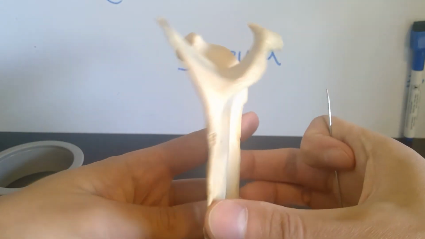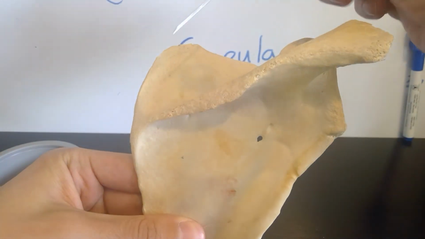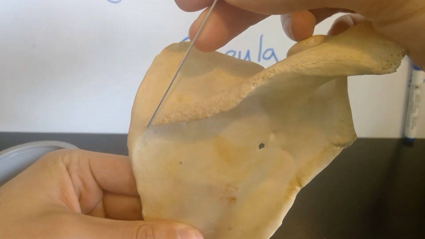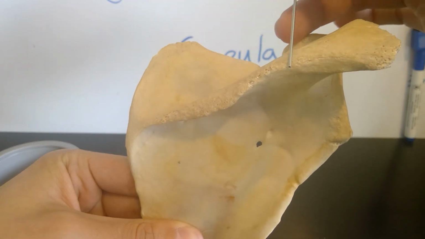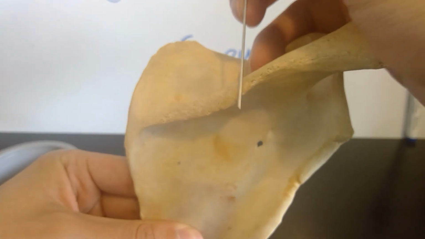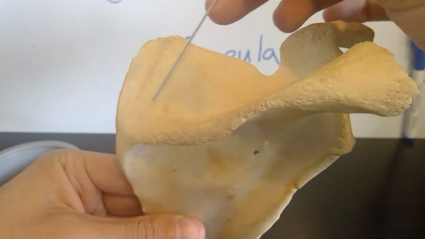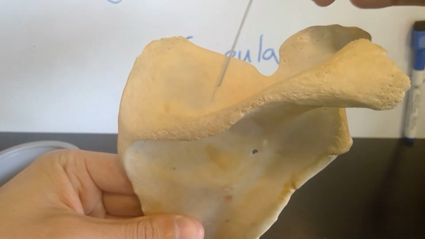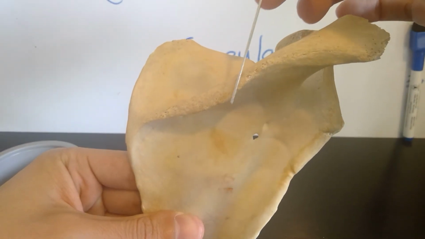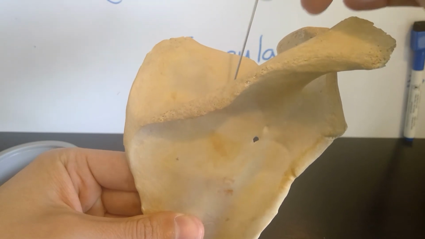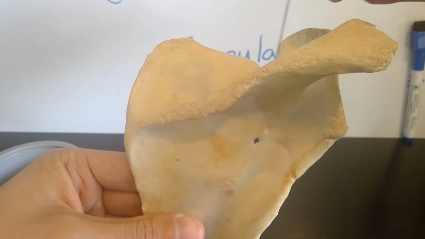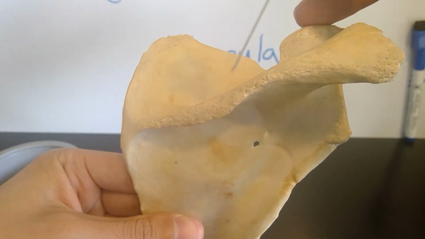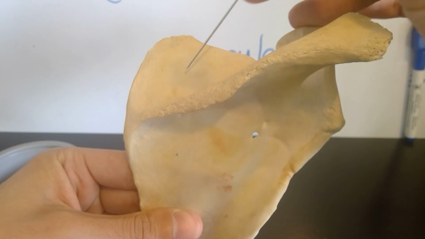So back onto the posterior surface, if I don't break the bone, we have the spine of the scapula, shown here. And this is really important for localization because the spine of the scapula helps demarcate the supraspinous fossa. And that makes sense. Supra, above, the spine is right here. So supraspinous fossa, which if you're savvy with the shoulder muscles already, the supraspinatus will occupy.